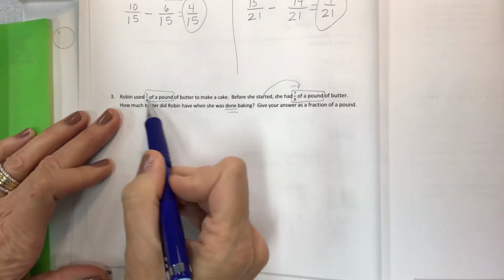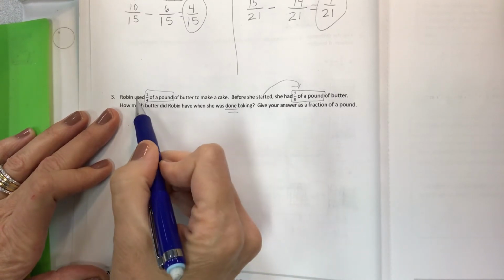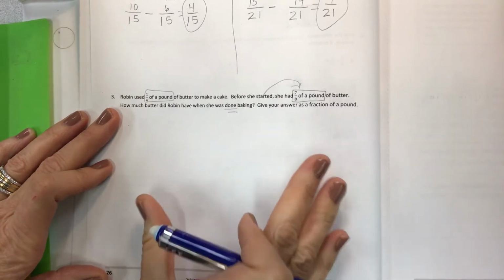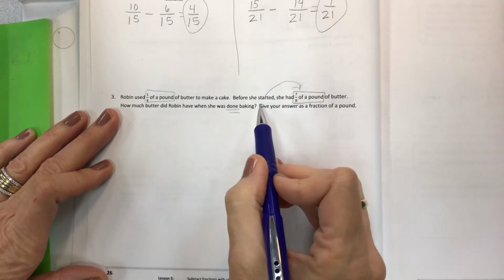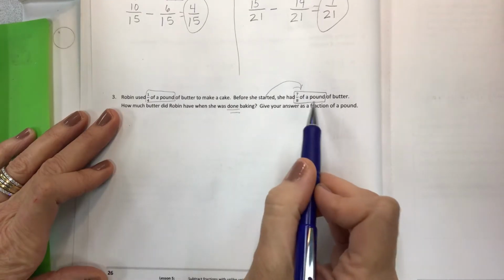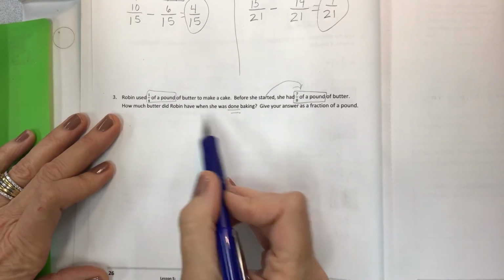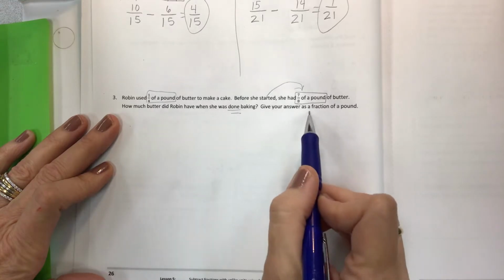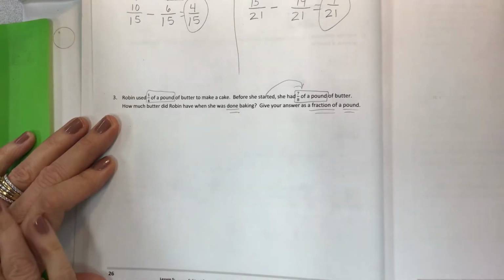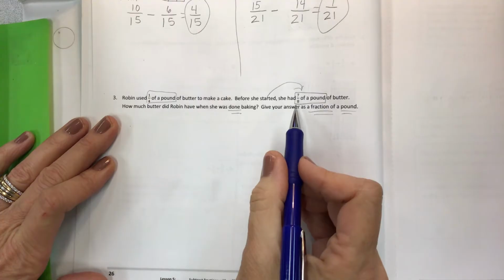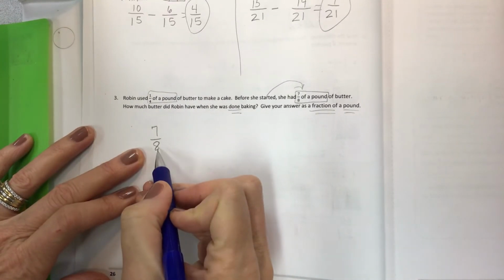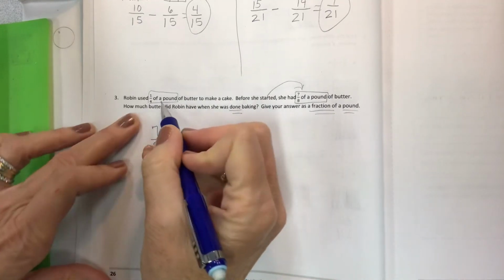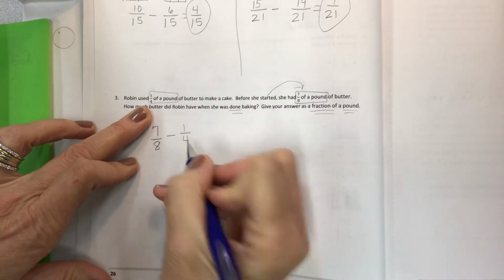You have to look at, sure they gave you this, but it's saying this is what she used. Read these problems carefully. Before she started, she had this. Basically what they're saying is, when she started, she had this. So how much butter did she have when she was done? Give your answer as a fraction of a pound. That means you have to write something too. Okay, so 7/8 is what she has in the beginning. This number has to come first. From that, we're going to remove what she used with the baking of the cake.